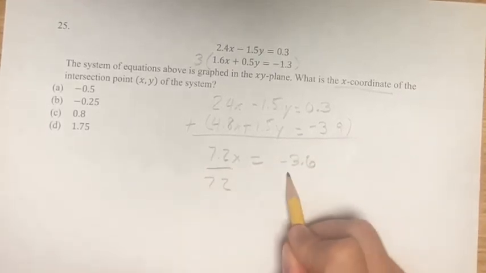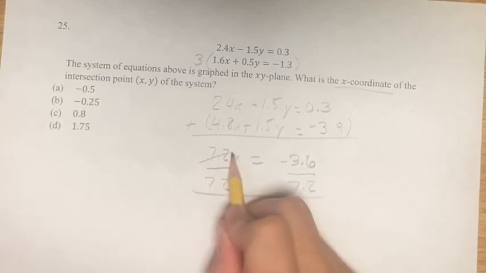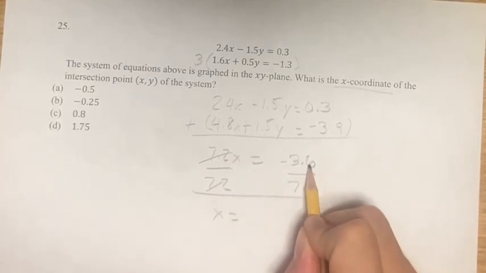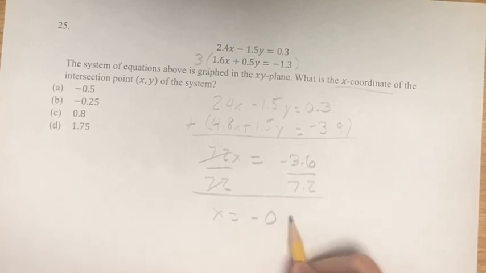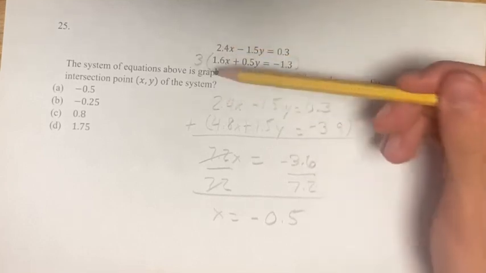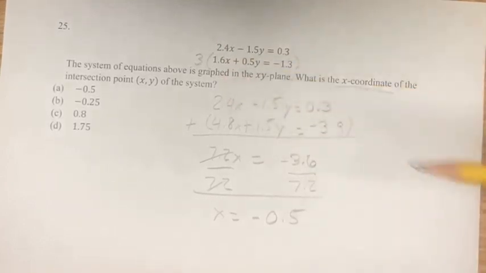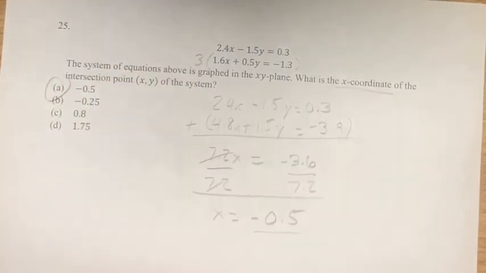Dividing both sides by 7.2 to get our x alone, we have x is equal to negative 3.6 divided by 7.2. Plug that into your calculator and you get that's equal to negative 0.5. So this is the solution for x in this system of equations, and is therefore the x-coordinate of the intersection point, negative 0.5, or A is going to be your final answer.